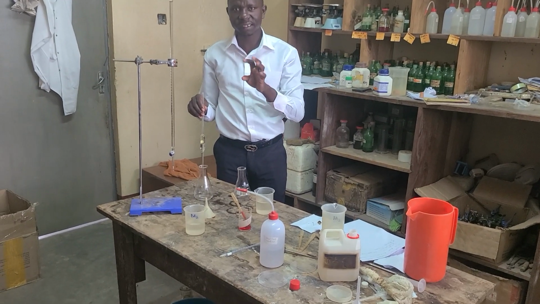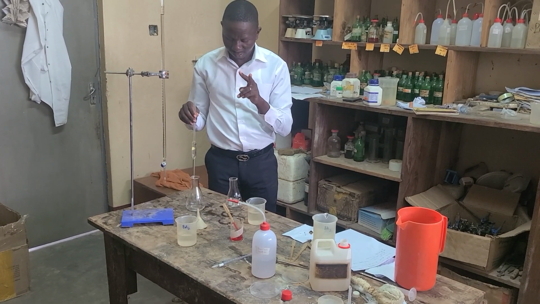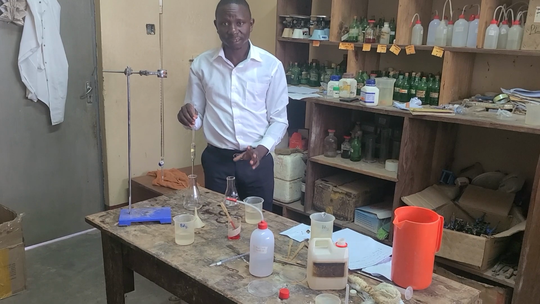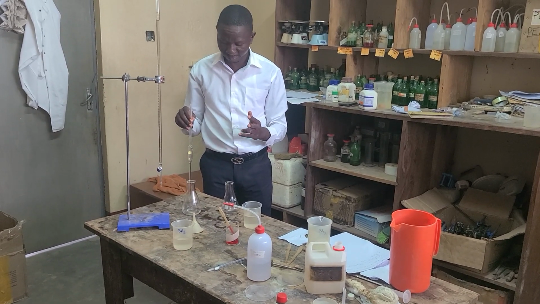Now, for safety in comparison of the color, I can have two conical flasks filled, or I pipette in two different conical flasks.